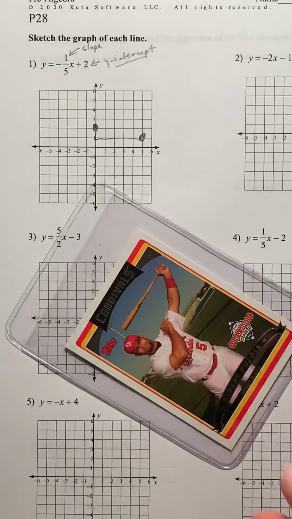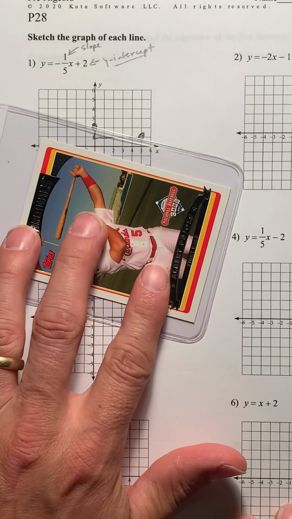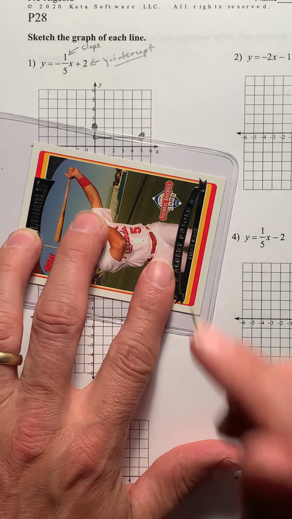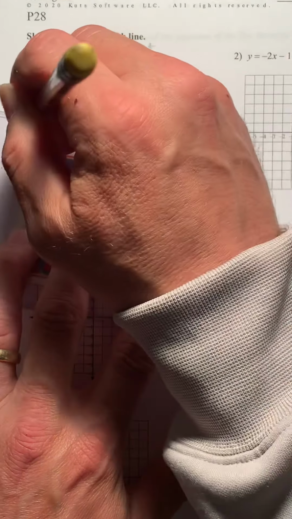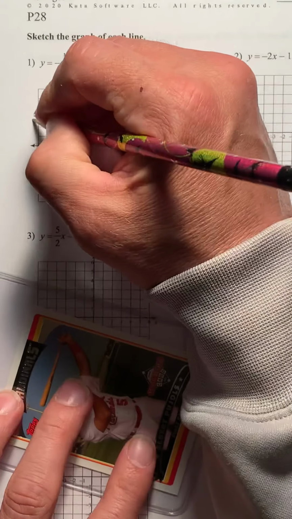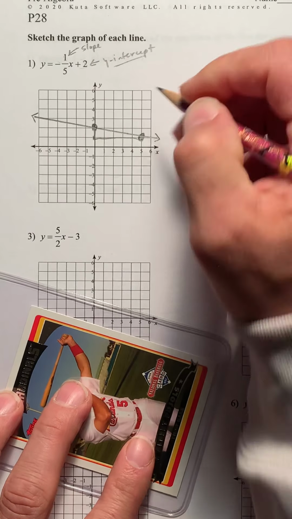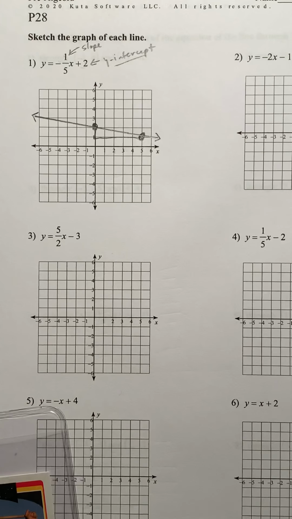Grab my straight edge. I like to use my Albert Pujols baseball card to be able to do the straight edge here. You can choose whatever you want, but make sure you make straight lines. Make your lines go off the grid, and arrows are not on the grid. Straight line through the 2 points, and there we go. That's what we're looking for.